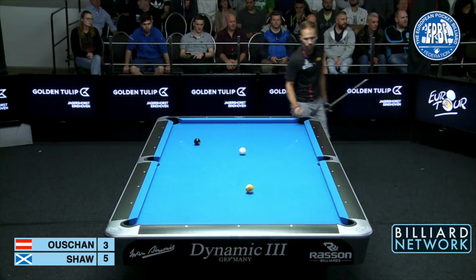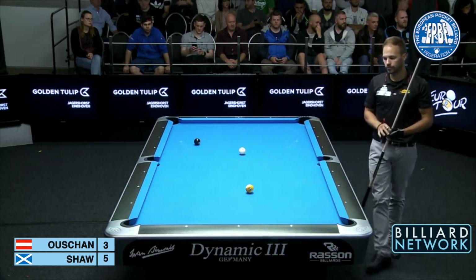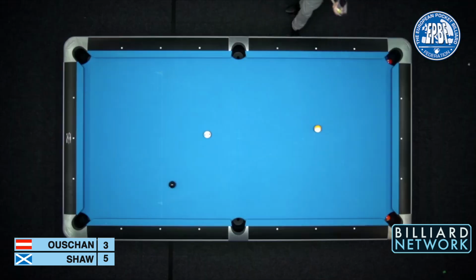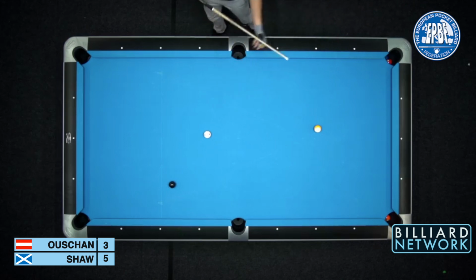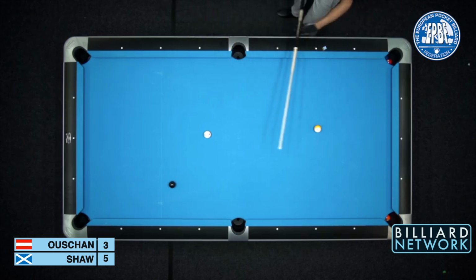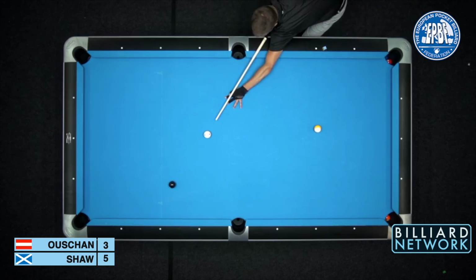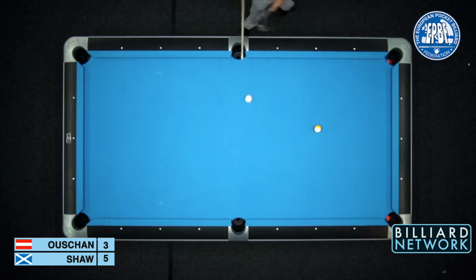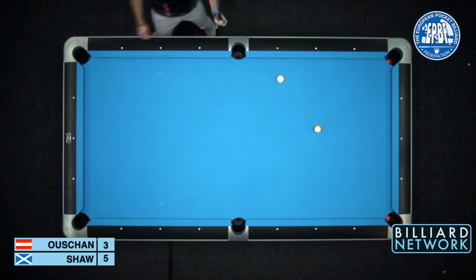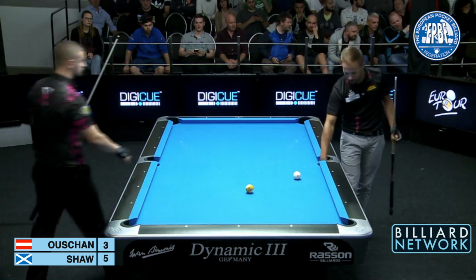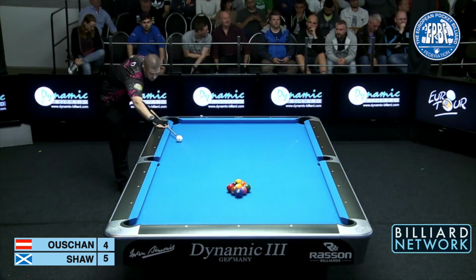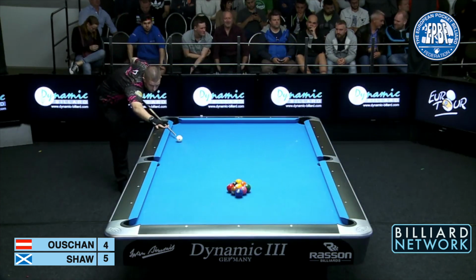This table is really tricky with the rails. He's landed just a little bit funny on this one. These rails are so funny you almost want to go 4 rails on this. Put a lot of spin and just shoot it slow. There you go, just like that. There you go. 5. Shaw leads 5-4, breaking.